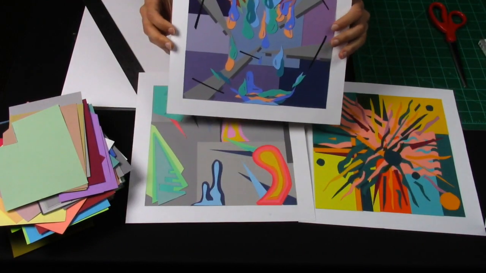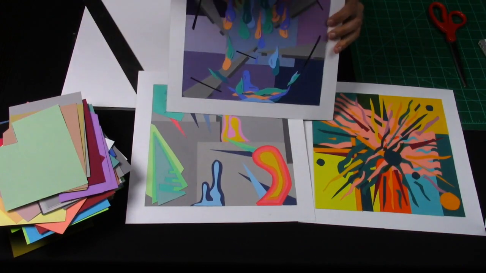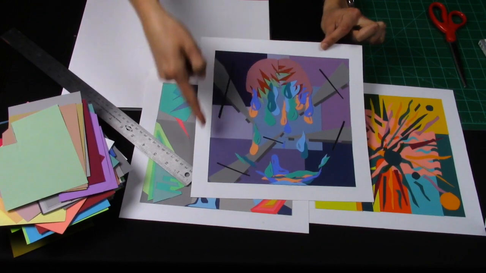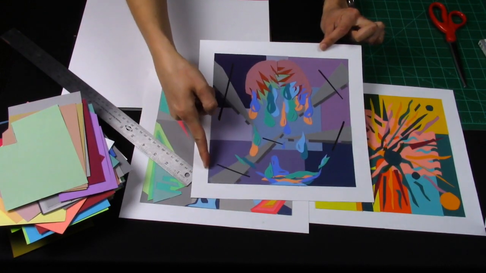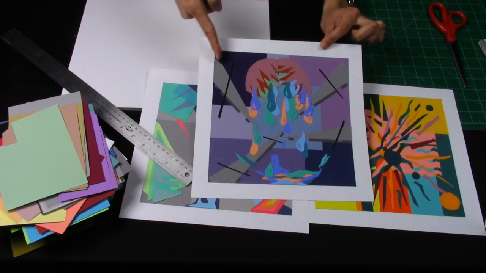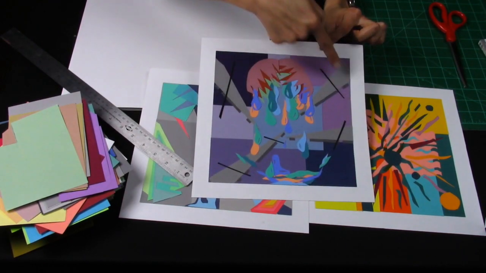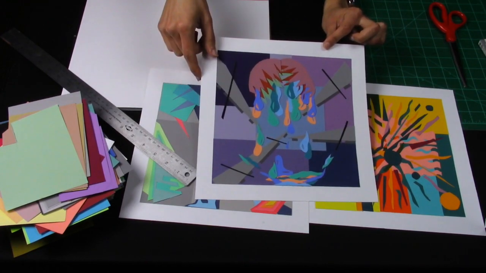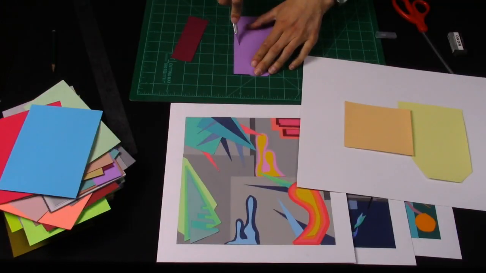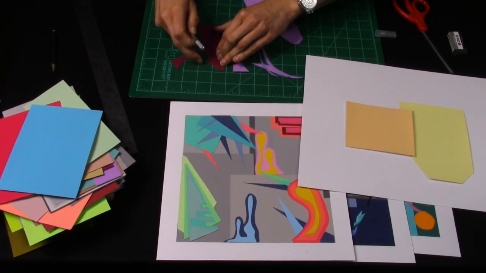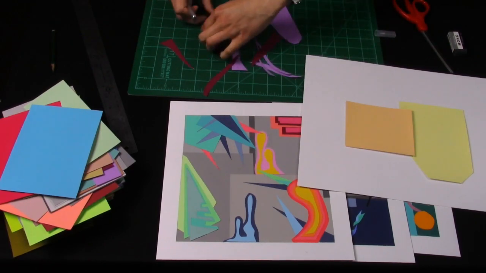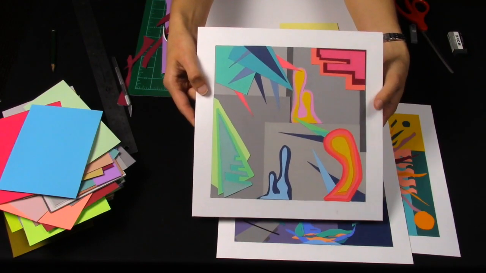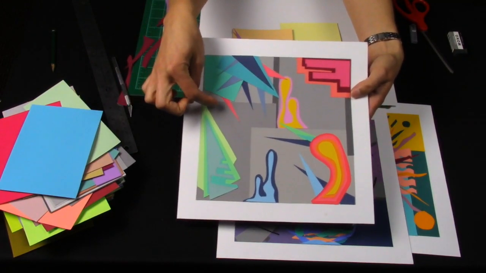So you can see here that this is definitely 11 by 11 inches. There was initially a square ruled out with a pencil, and all these shapes are aligned to the very edge of that square that was ruled out, and it was 9 by 9 inches. So then you end up with 1 inch of a border. There shouldn't be any whiteness of the paper visible between the cutout shapes.